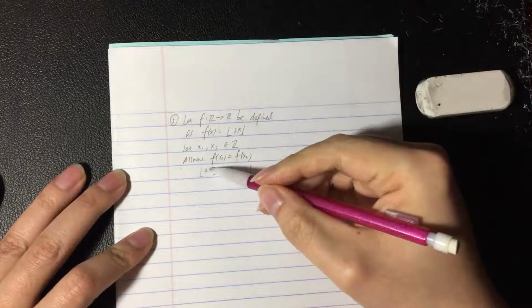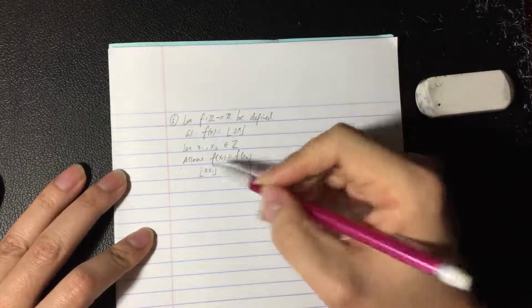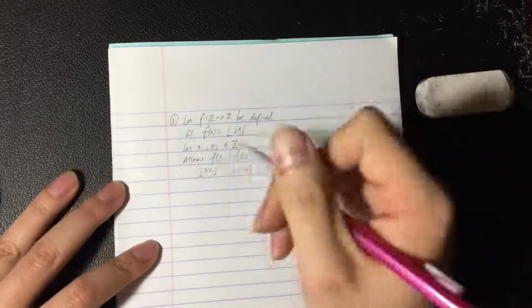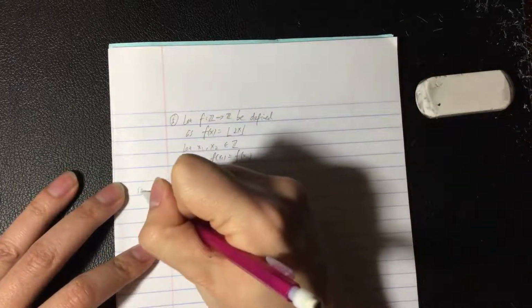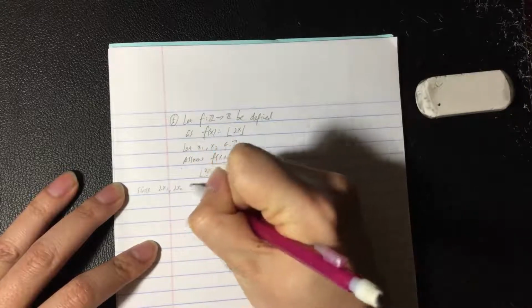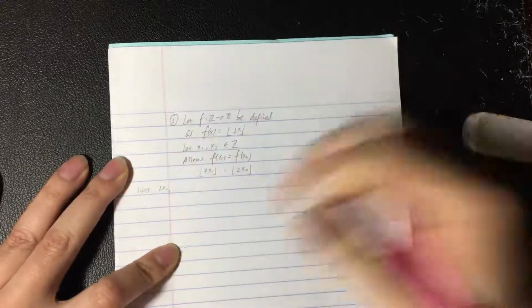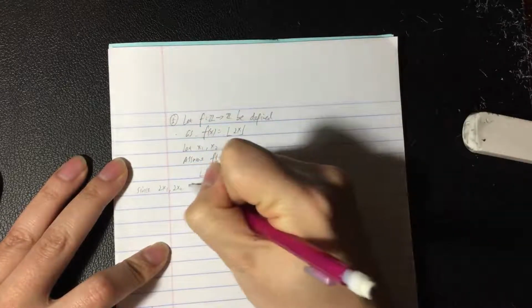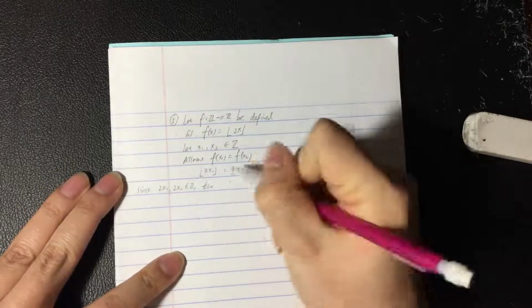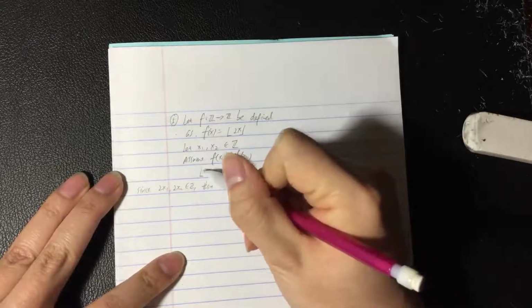And since x1, x2 are both integers, 2x1 and 2x2 are both integers, then floor function of an integer stays the same.